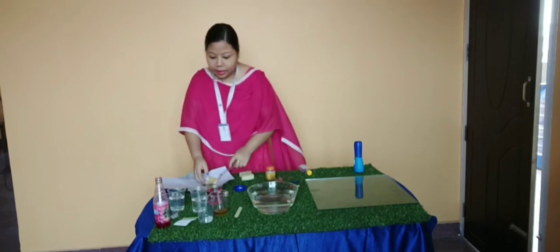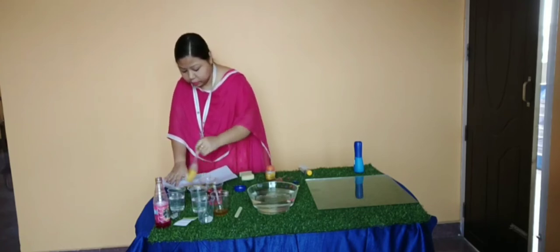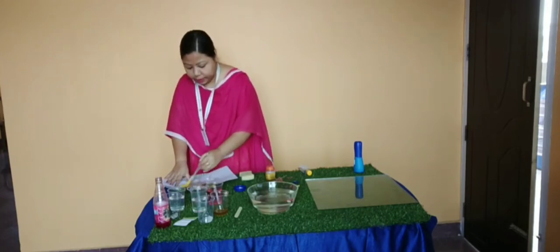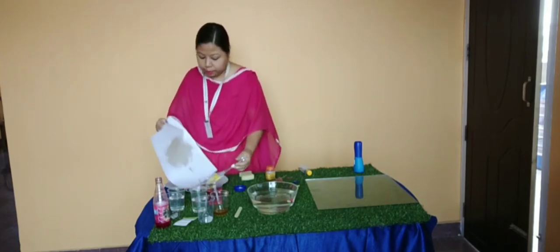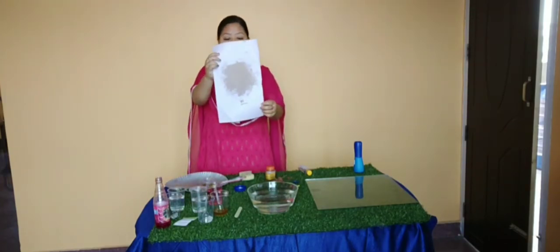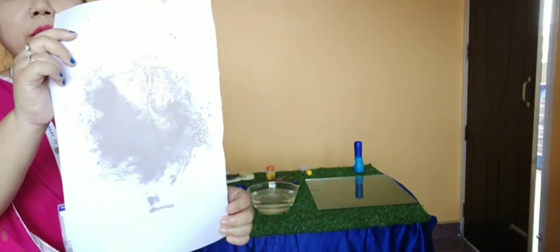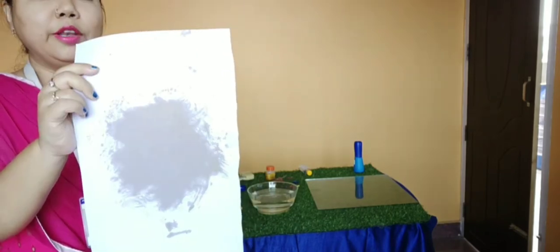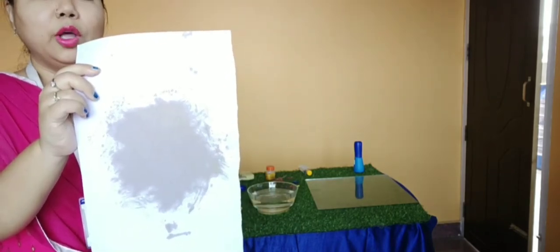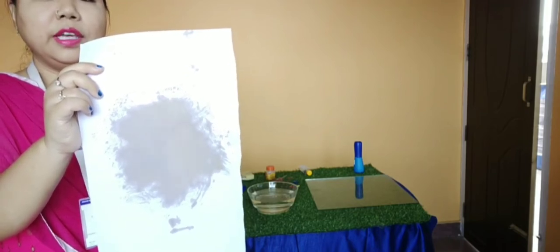Now, let's apply a little bit of oil on the paper. Yes, so let me apply it first and then I'll show you. Okay, so I have applied a little bit of oil on the paper and now you can see the difference between the part where I have not applied and the part where I have applied. Yes, can you see my fingers? Obviously no, you cannot see my fingers. Now here can you see a little bit? Yes, so you can see.